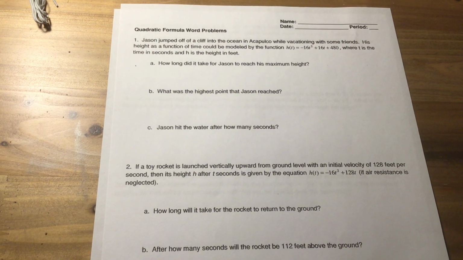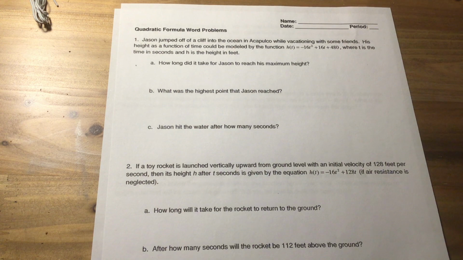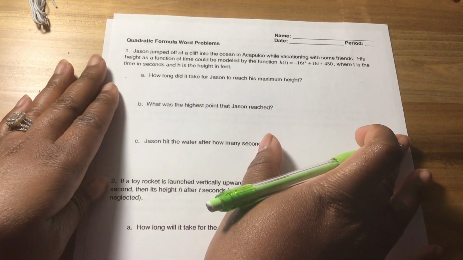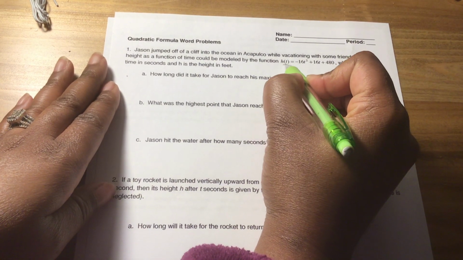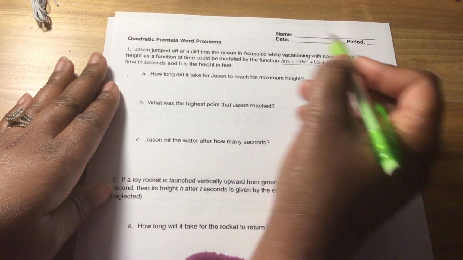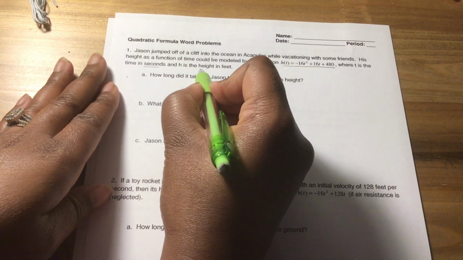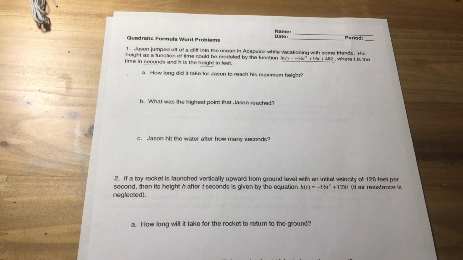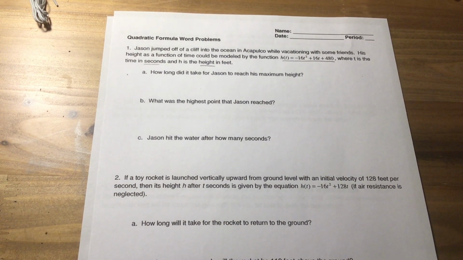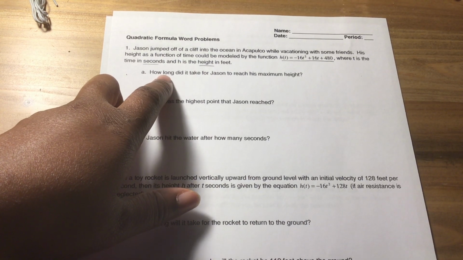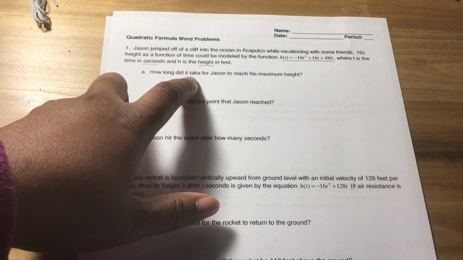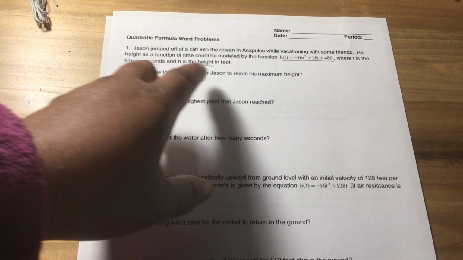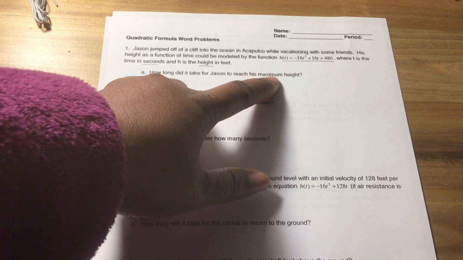Okay, so the first one says that Jason jumped off the cliff into the ocean while vacationing with some of his friends. His height as a function of time can be modeled by this equation right here, where t is the time in seconds, and h is the height, which is measured in feet. So how long, this is a how long, so that's x. How long did it take, because we're talking about time here, so we know that that's x, because x represents the seconds, for Jason to reach the maximum height.